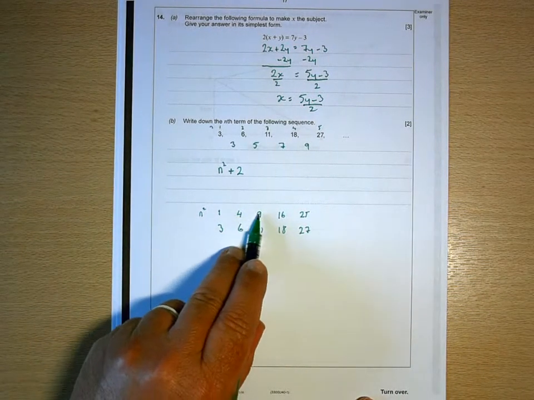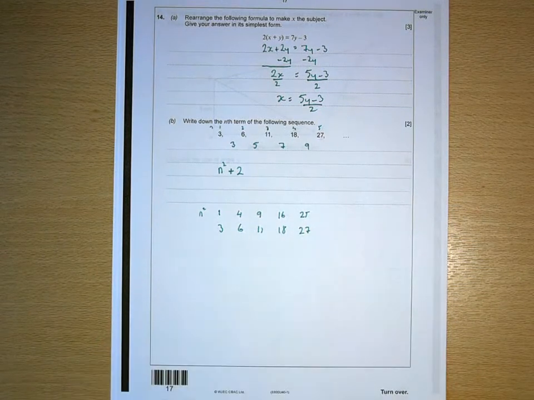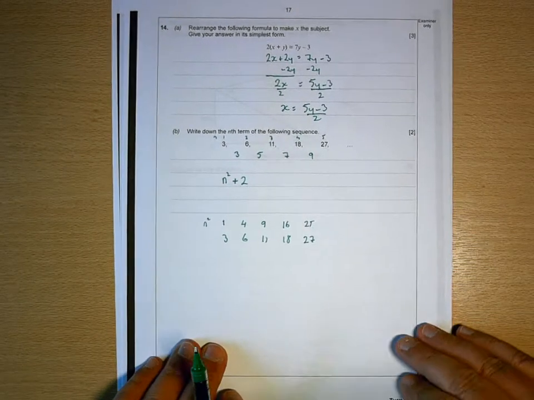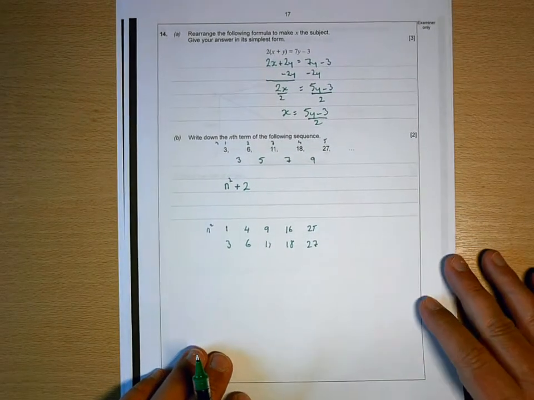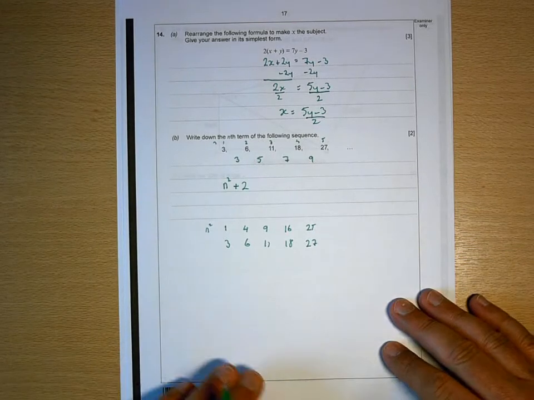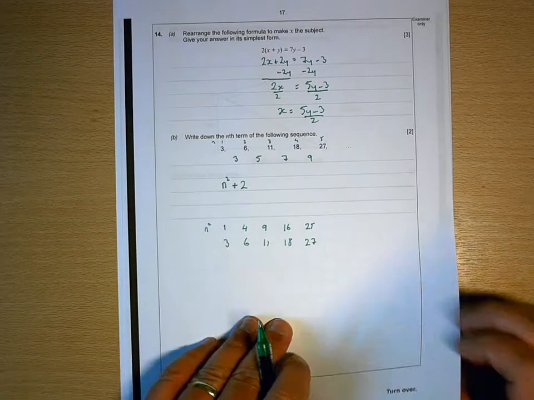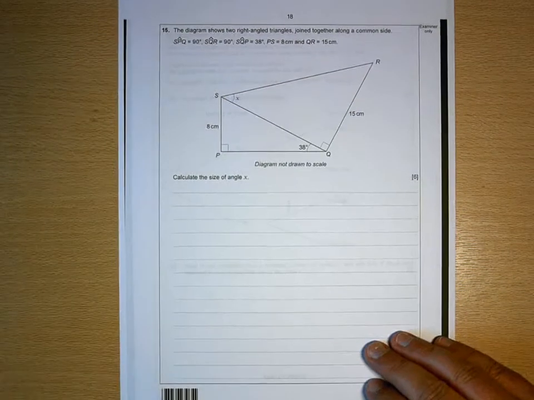And then look at what's happening here, and you can see they're going up in 2s, so it's n squared plus 2. Grade B now, okay, so if you're aiming for a C and that blows your mind, don't lose any sleep. If you think, oh yeah, that makes sense, I can remember that, then that's a bonus 2 marks.